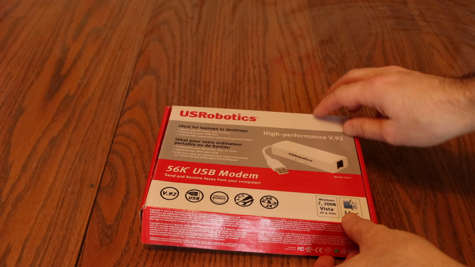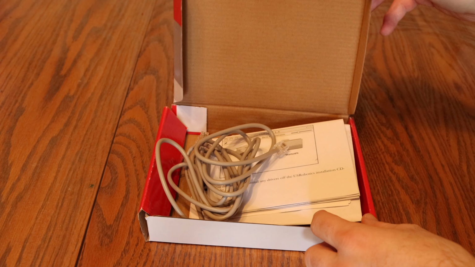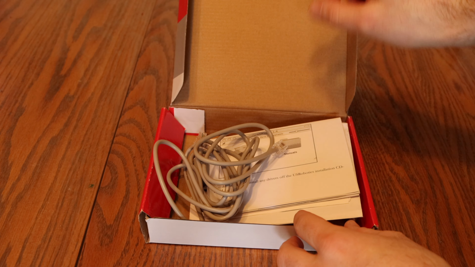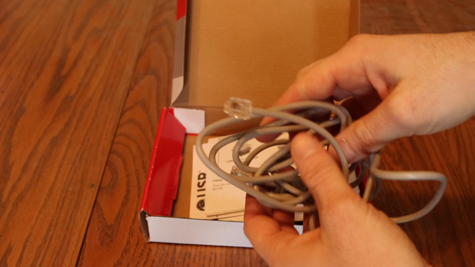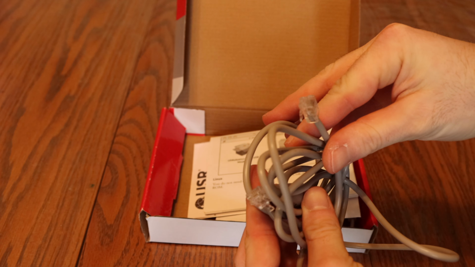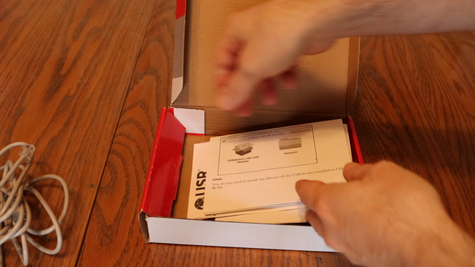We are going to first use an external USB modem. There are quite a few companies that produce these, but I decided to go with the well-known US Robotics USR 5637 modem.